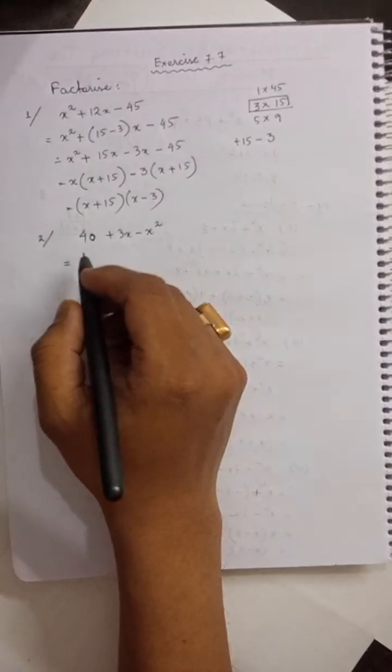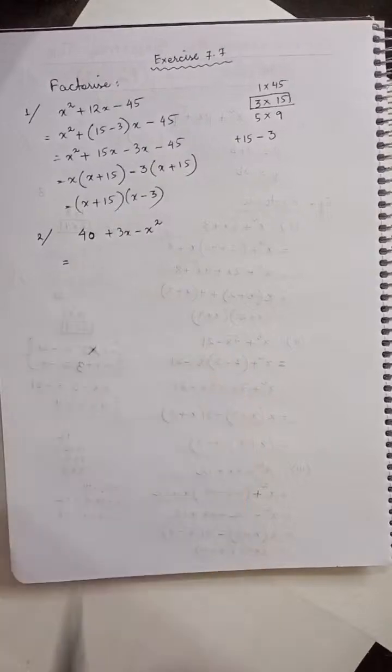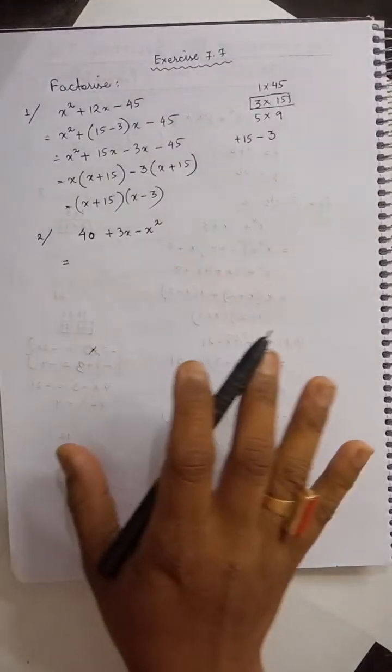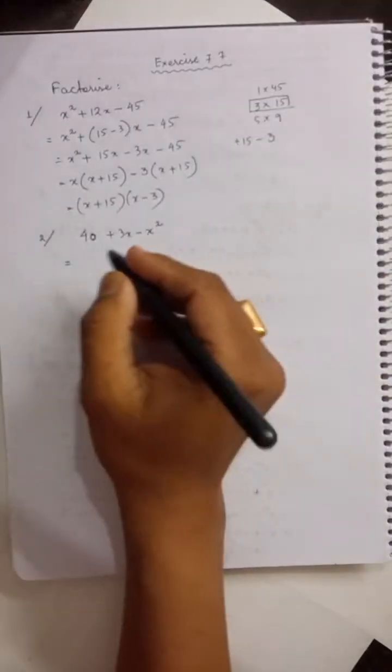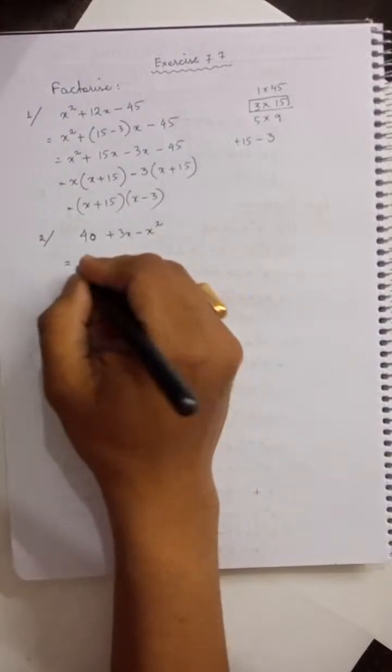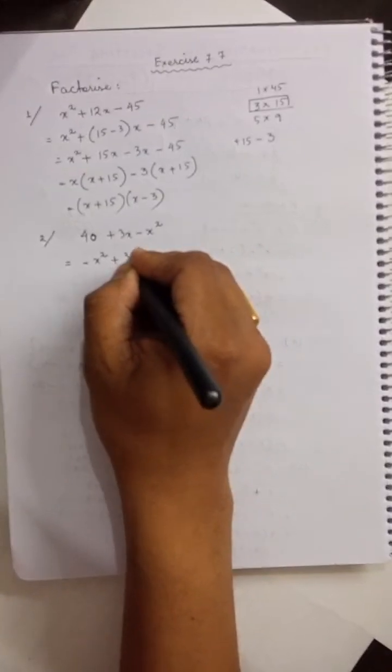Okay, so moving on to the next question. So 40 plus 3x minus x square. Okay. So this question looks slightly odd, no? The square term is at the last. So in case you get confused, you can just bring the x square at the front. Okay. So this is the form.